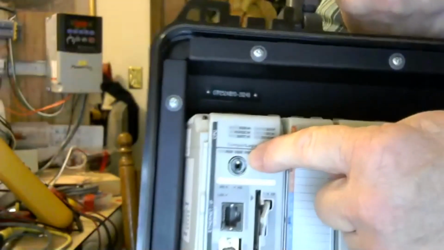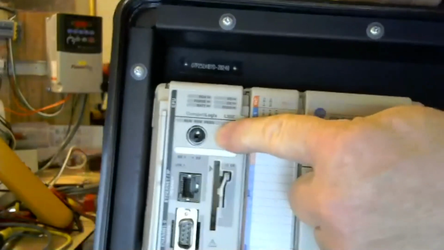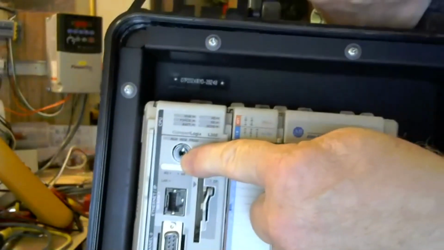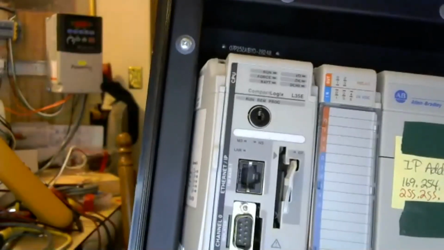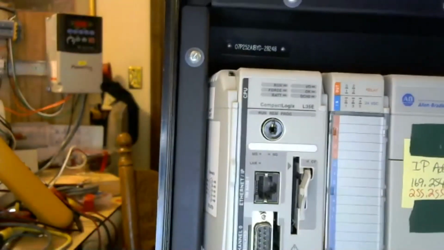All right, so do you see that key switch there? Yes, sir. You actually put a real key in there in that one, and you actually switch it. There's three positions. So that's got a real key in that one.